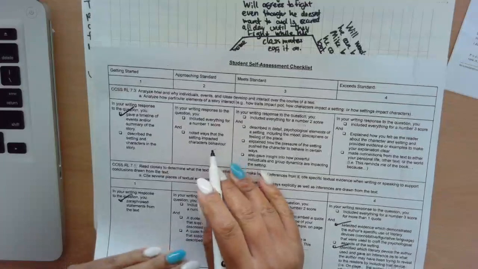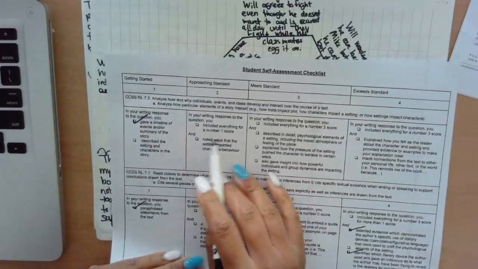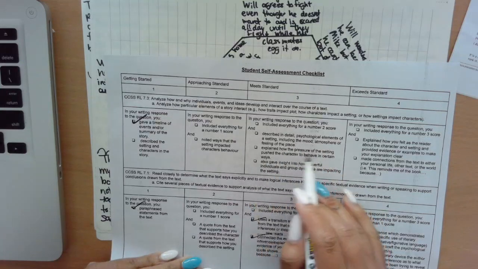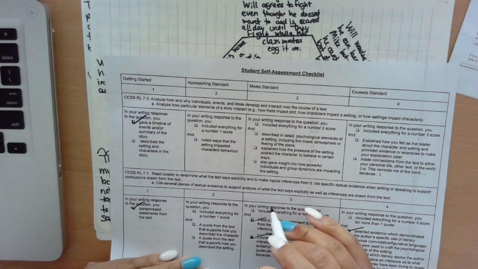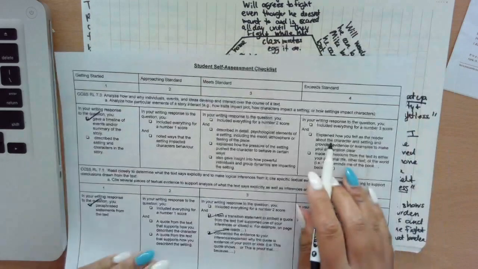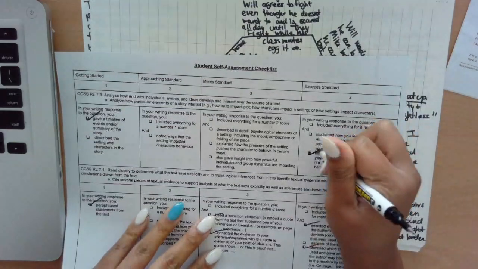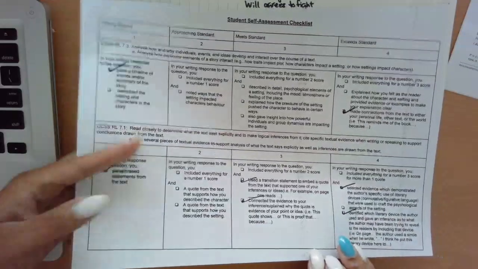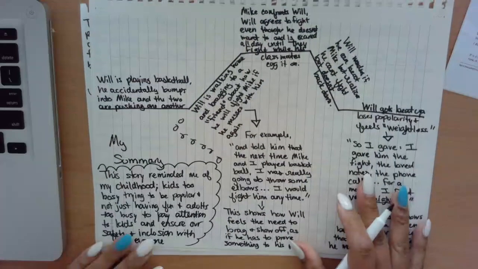Then it said noted ways. Let me see. Describe these psychological elements. Explain how the pressure of the setting pushed the character to behave in certain ways. I didn't really do that. I did explain how I thought. No, I made a connection to the text. I did that with just that one image. That's all the stuff I did, guys, by just doing this right here.